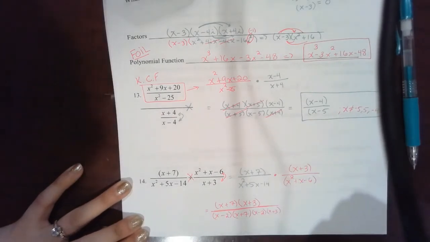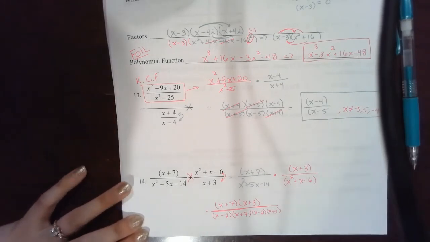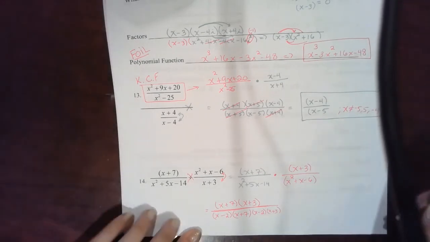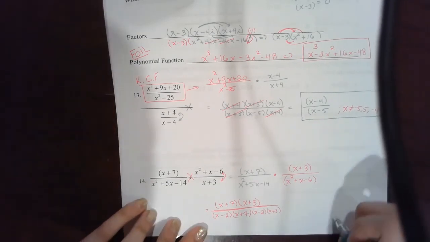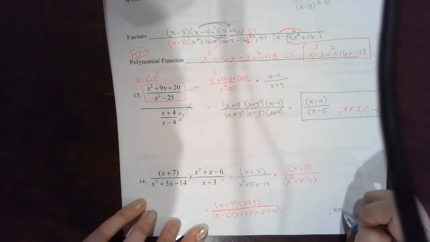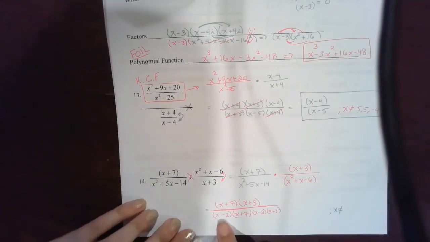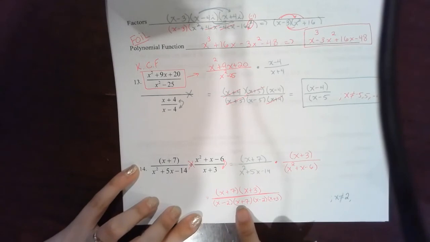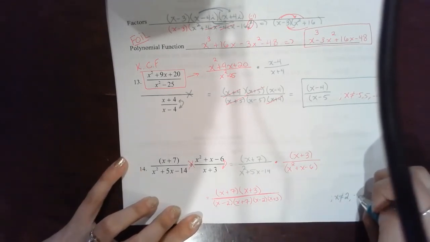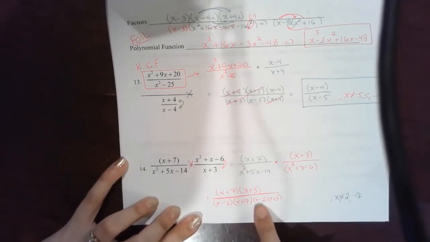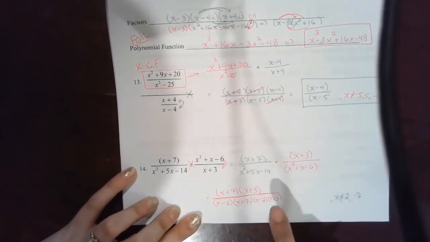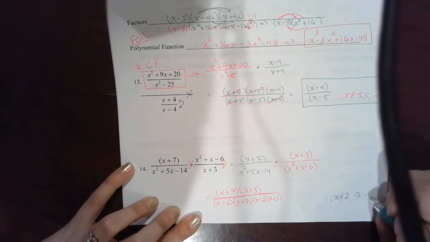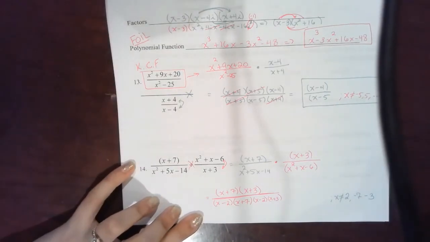Okay. Now we're going to go ahead and restrict our domain. So x minus 2 set equal to 0, we get positive 2. X plus 7 set equal to 0, we get negative 7. Again, x minus 2, if we get 2, we already have it, so there's no point in writing it again. Then x plus 3 set equal to 0, we get negative 3. Now I can go ahead and cancel out. We have x plus 7s and an x plus 3.